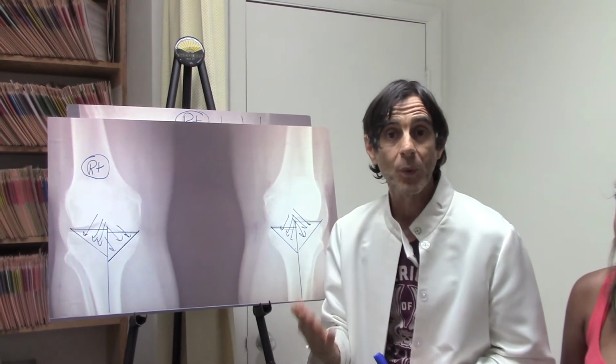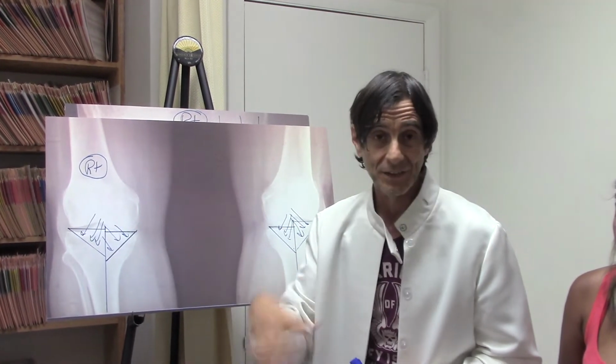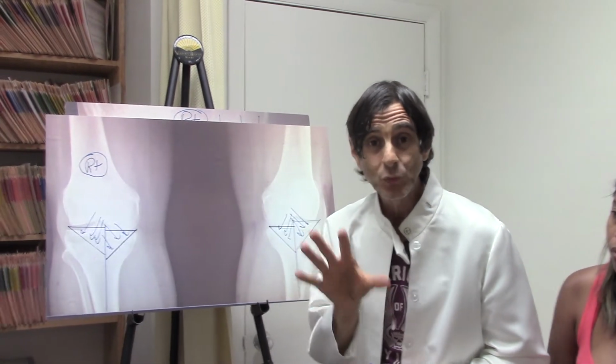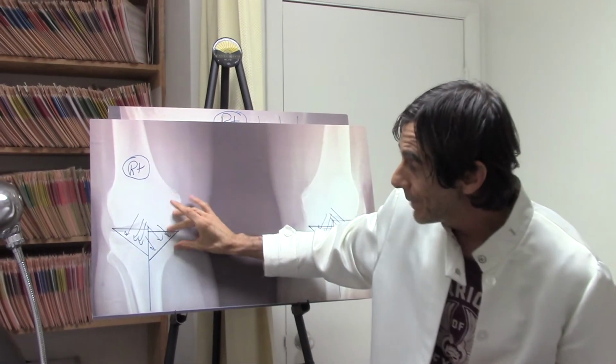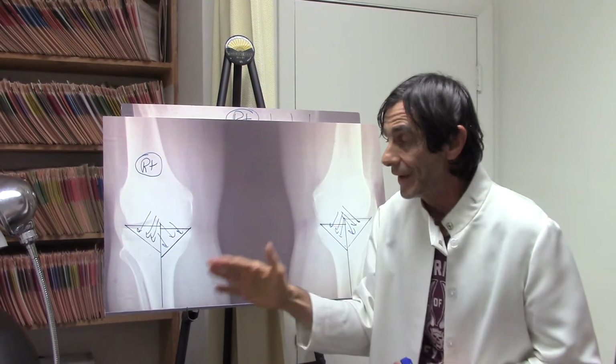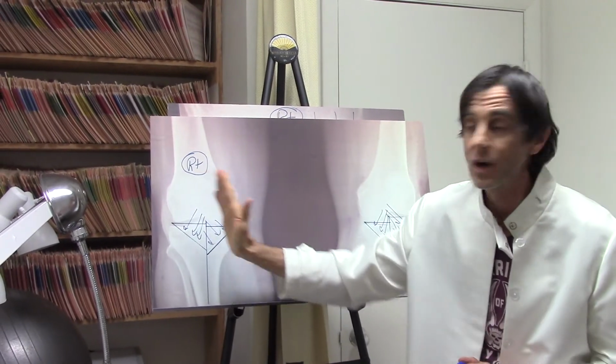But if the interventionalist, or this medical center, or the person working with the patient does not know the weight-bearing dynamics, how the weight is falling on the knees, they will be completely oblivious to which side they have to concentrate on.